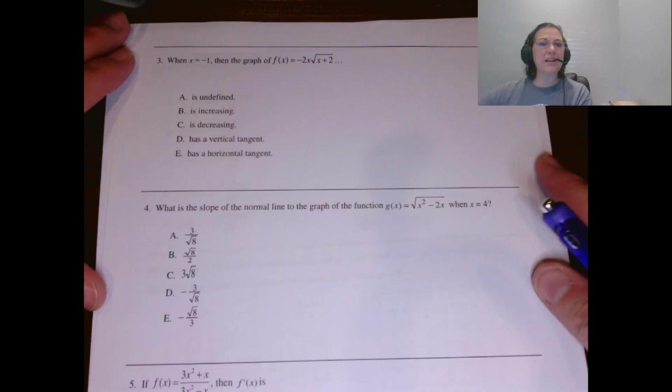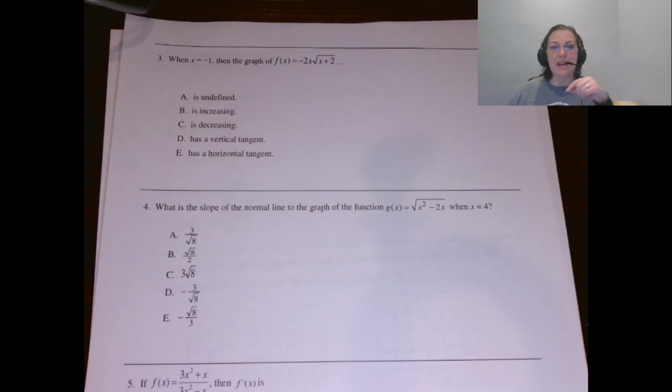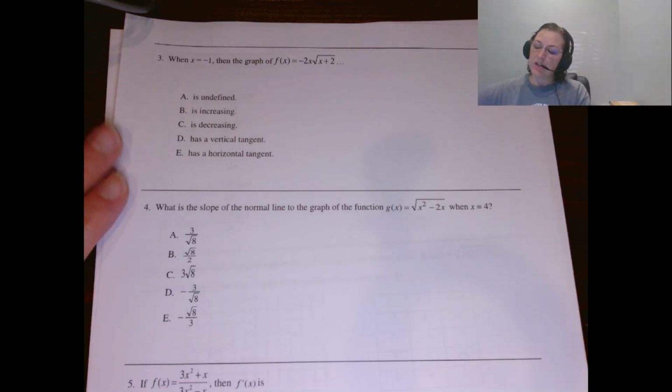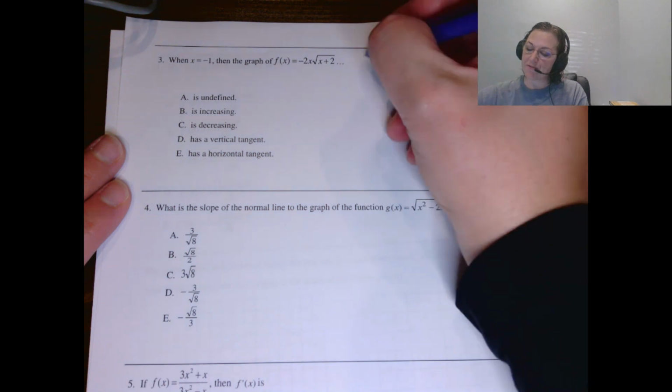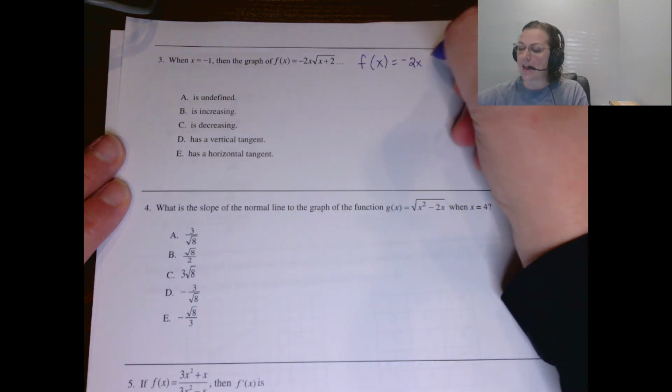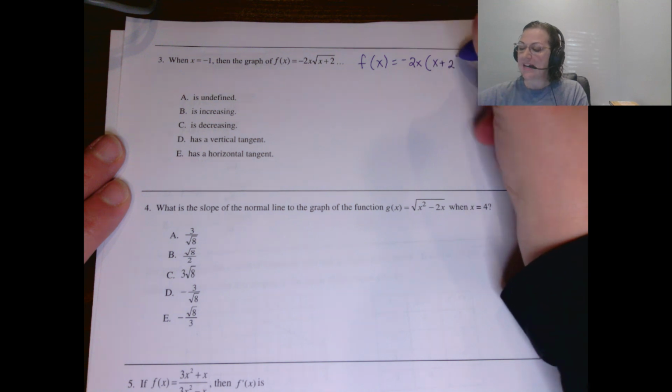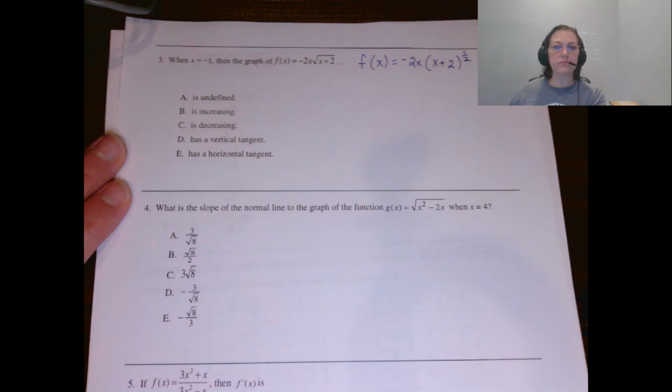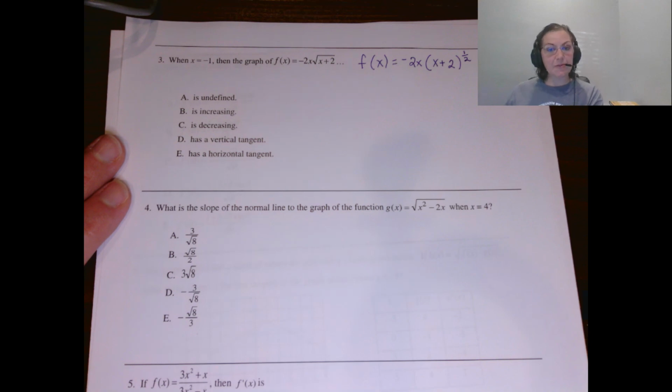So on number 3 here, it says when x equals -1, the graph of f of x, and then we have some options here. All of these options are asking about the function, but we are going to answer them based on the value we get at the derivative there at -1. So let's take the derivative. Now, first and foremost, I'm going to rewrite that function to have a 1/2 power instead of that radical. That's going to be easier for me to take the derivative.